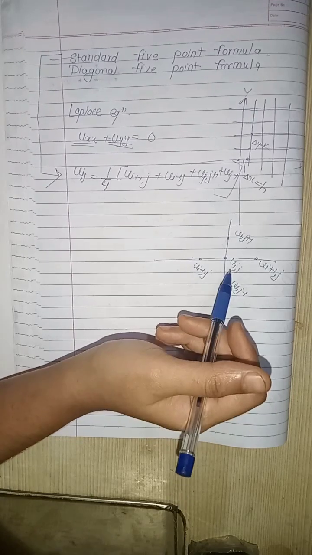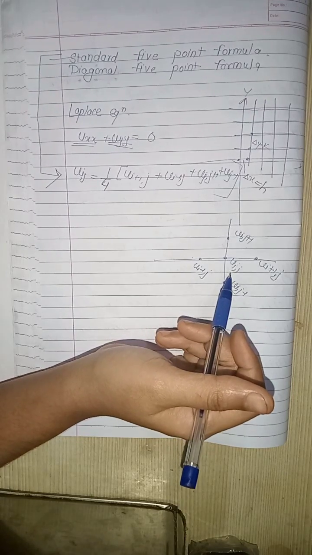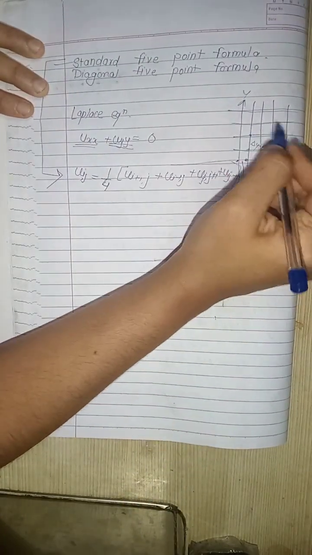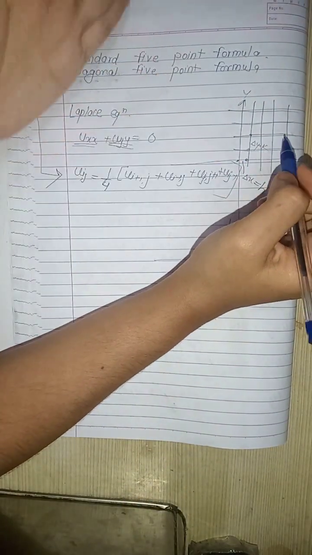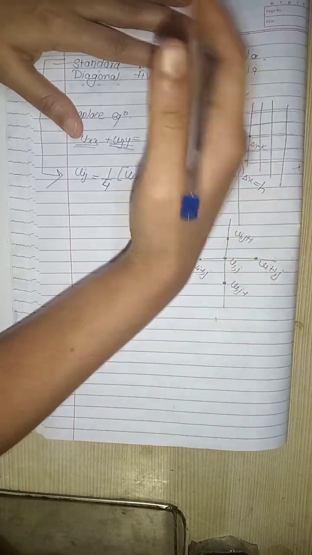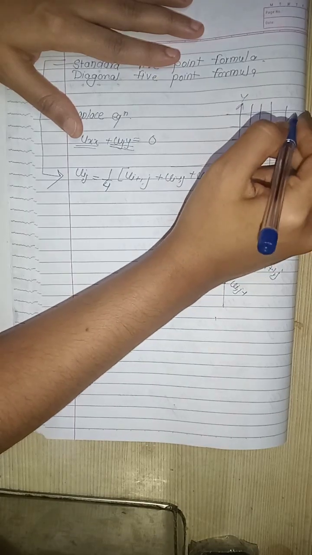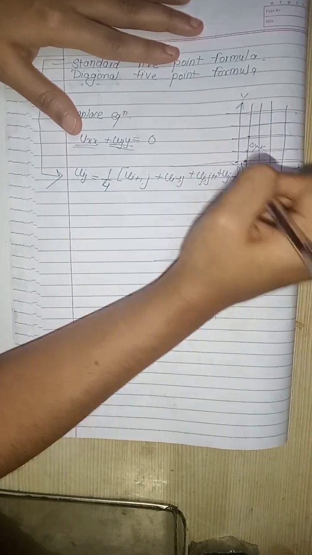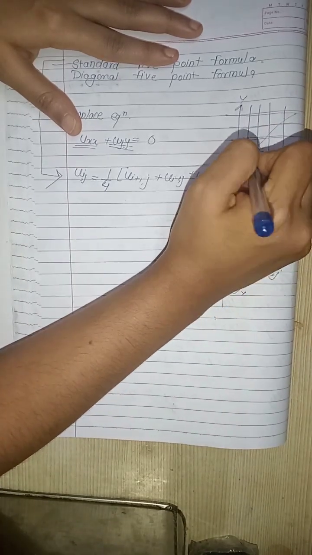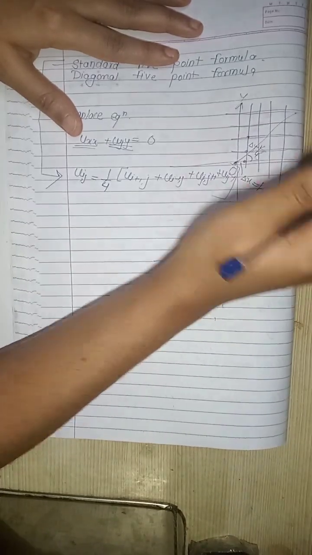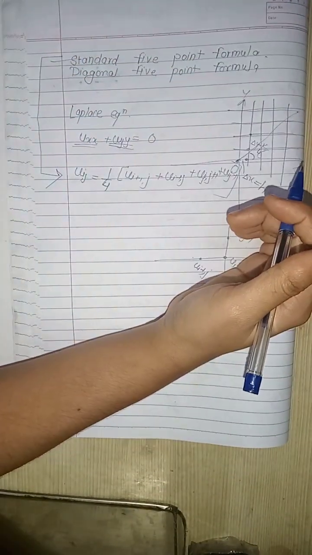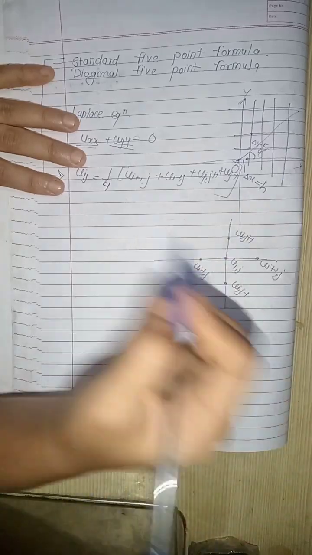Now what is the diagonal 5-point formula? We had this grid, right? Now if you apply a transformation and rotate this grid by an angle of 45 degrees, you move the plane by a rotation of 45 degrees and you get a new plane.